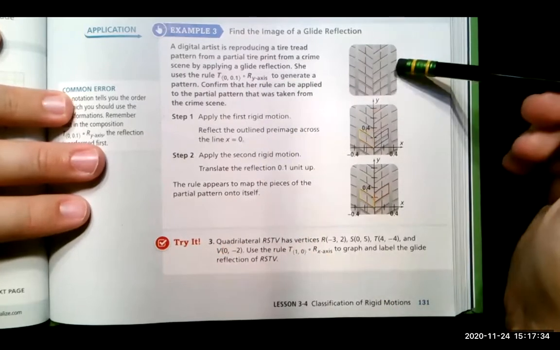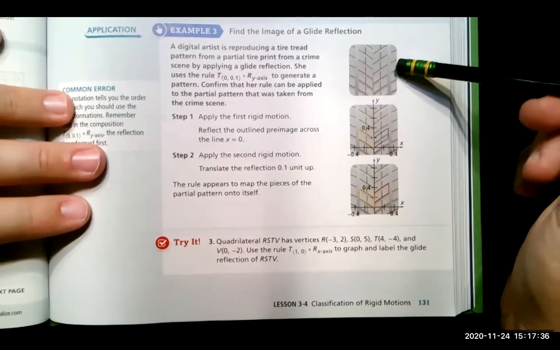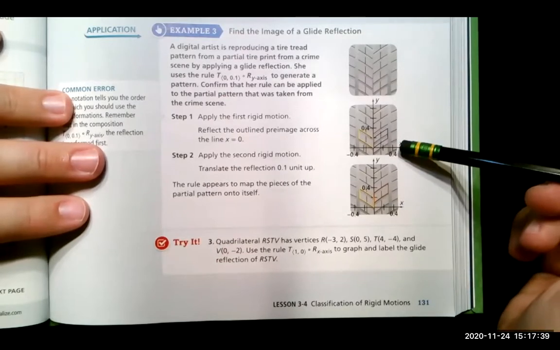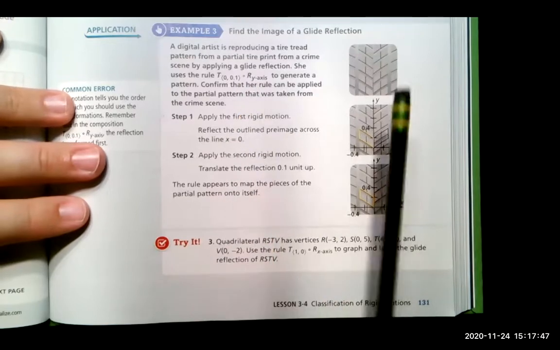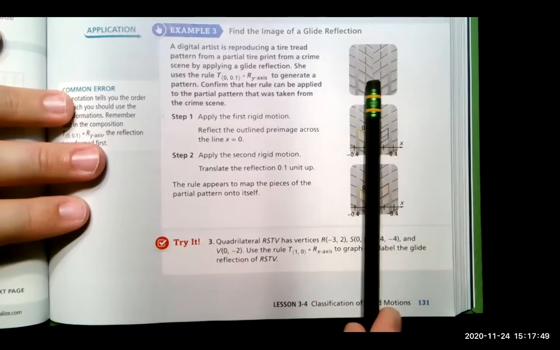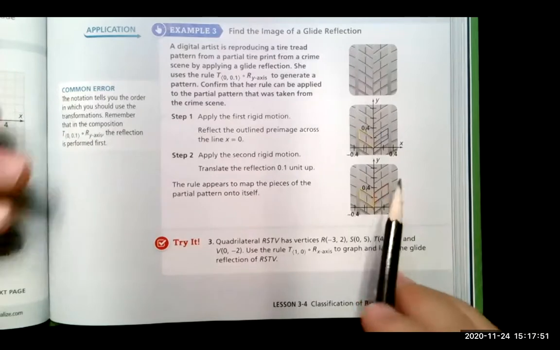You could see we have a tire tread mark. They've kind of overlaid an X and Y axis there. And then we want to reflect that image across the Y axis. So the Y axis is this vertical axis that goes straight up and down. So let's take a look.